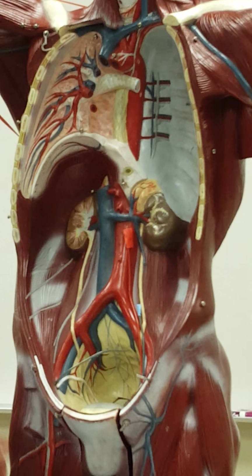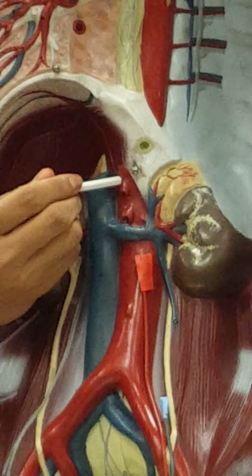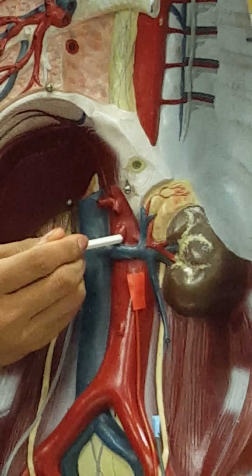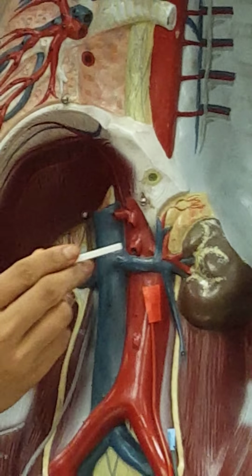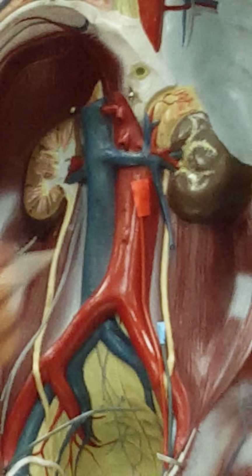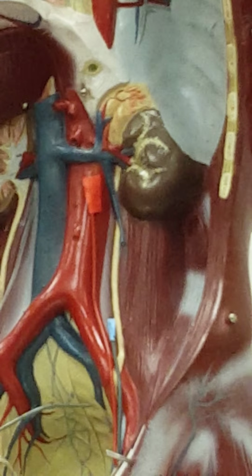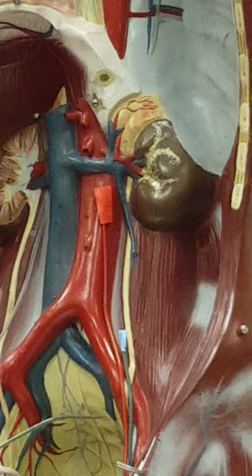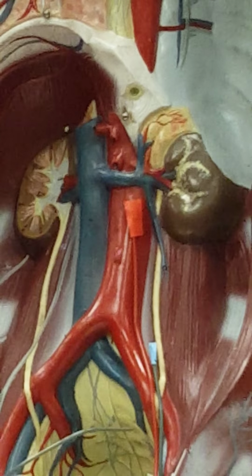Next one is your superior mesenteric artery. So you guys remember that this right here is your celiac trunk. Right below it, the next one, this is what we call the superior mesenteric artery. And right here, you go down again and you see this small lump. It's called the inferior mesenteric artery. We remember mesenteric artery because mesenteric means intestines. So right here is the superior mesenteric artery and the inferior mesenteric artery.